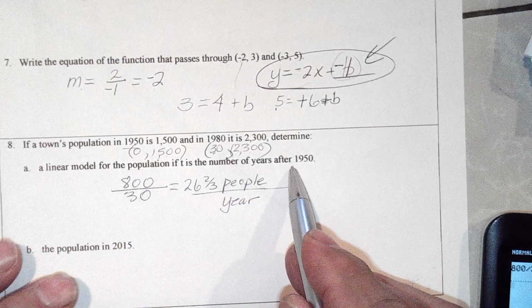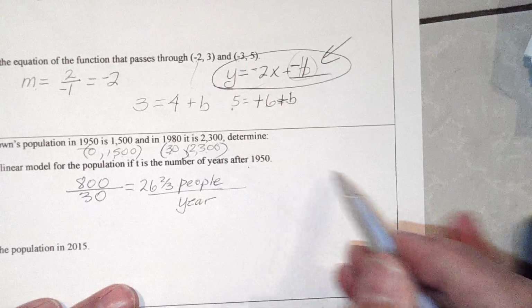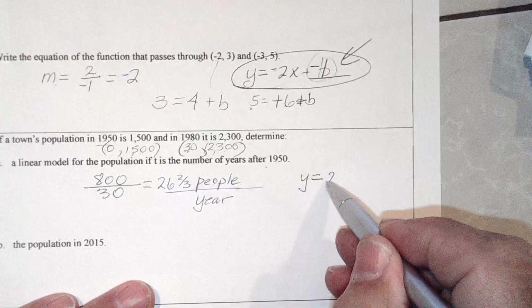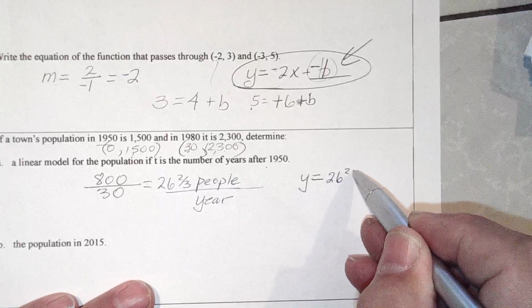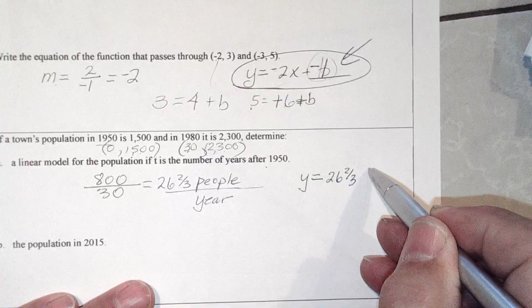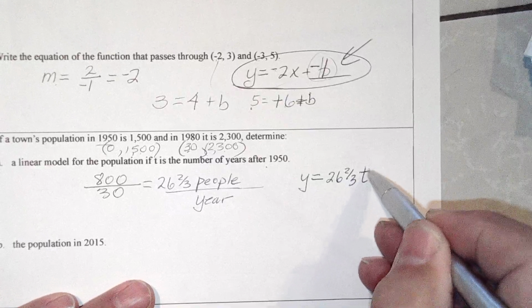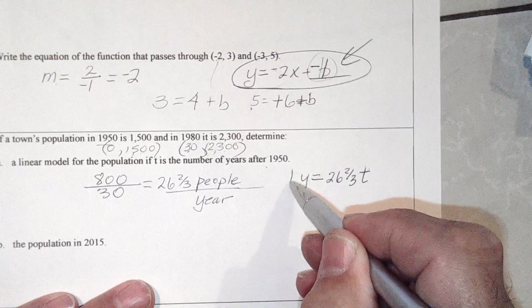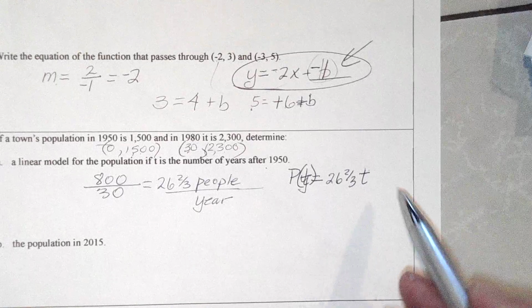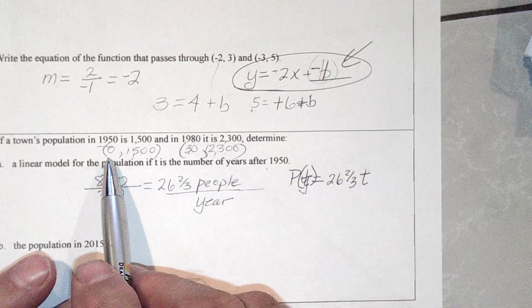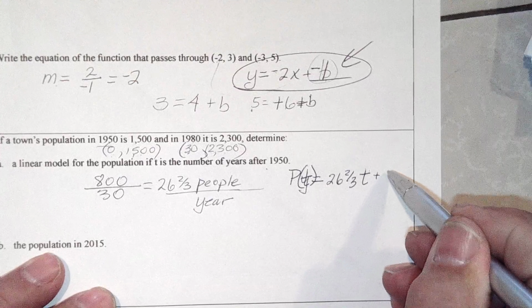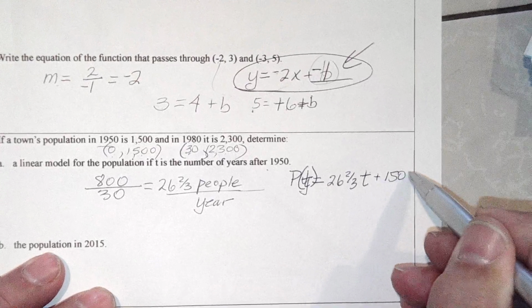That's the slope. So the equation would be y equals 26 and 2/3 times t, the year, would give me the population as a function of t, plus a y-intercept, which means at 0 it was 1,500, plus 1,500.